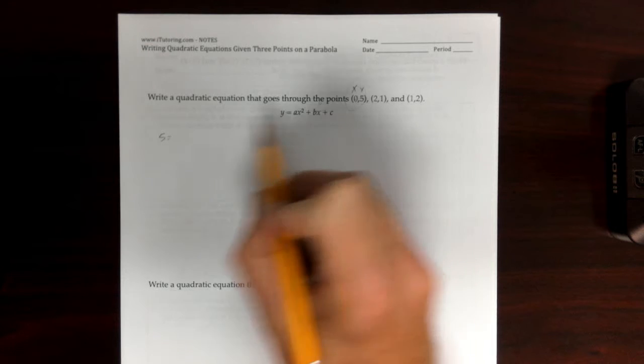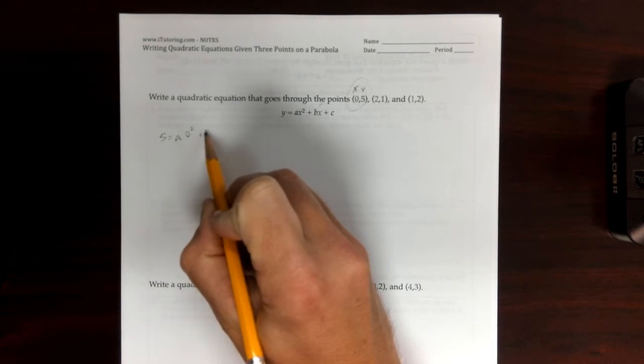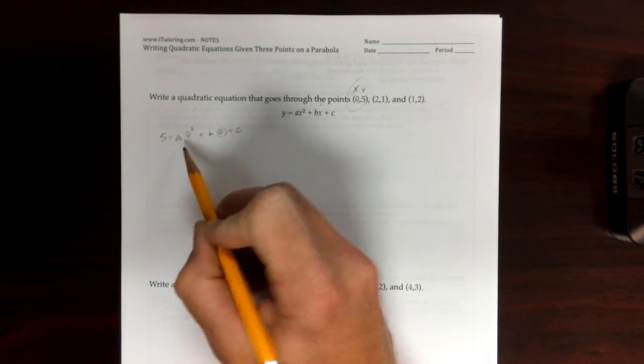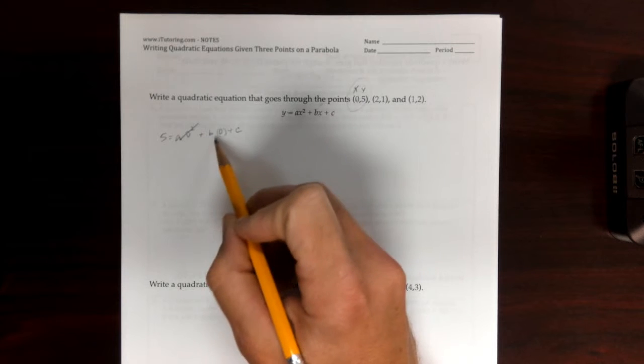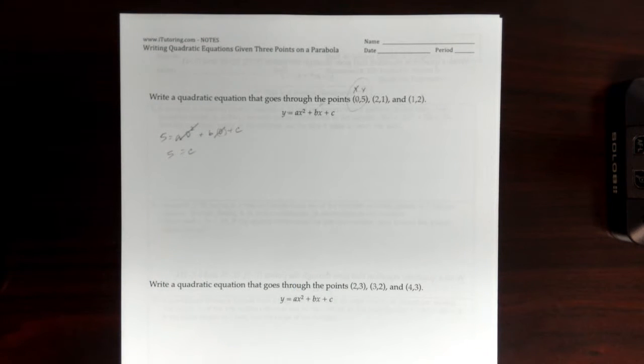equals ax squared, so a times 0 squared, plus b times 0 plus c. Well, 0 squared is 0 times a, which is 0. B times 0 is 0. So 5 equals c. That's nice when it works like that.